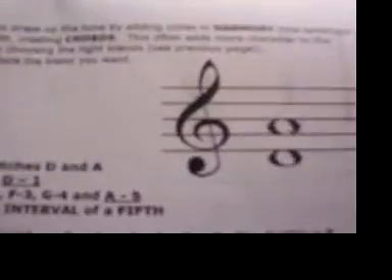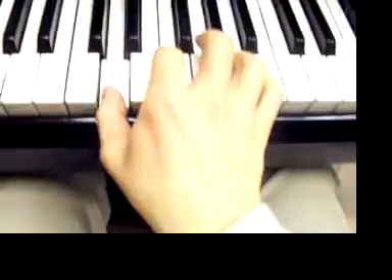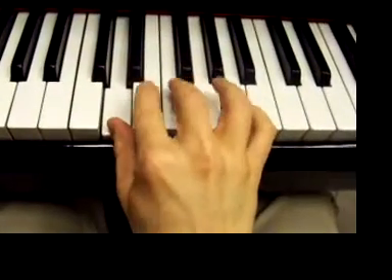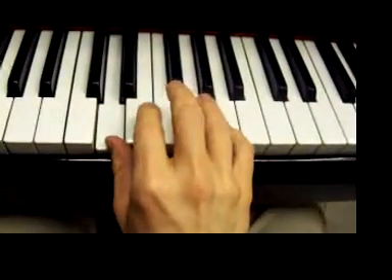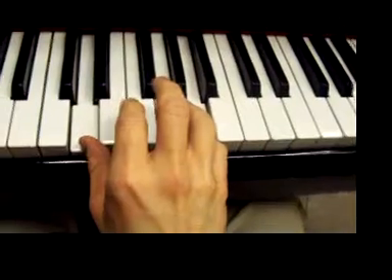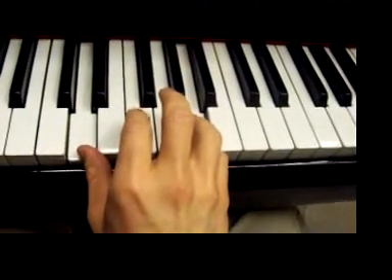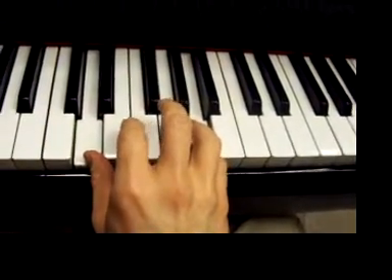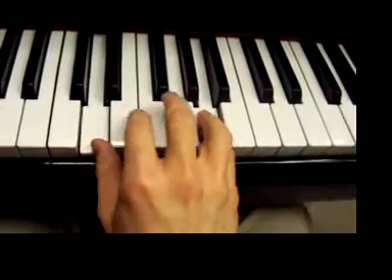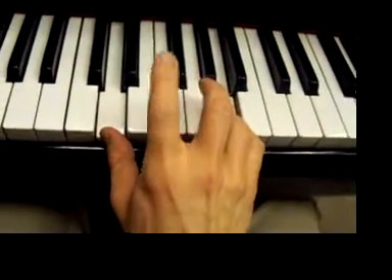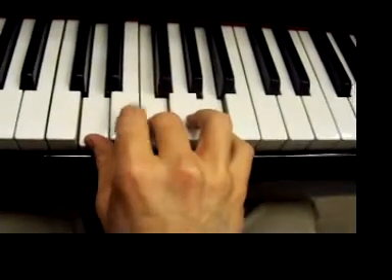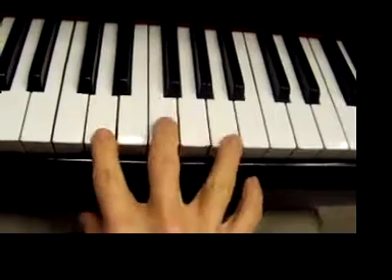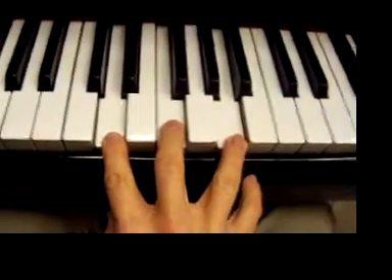Right, let's look at this again. Here are the pitches D and A. Put your thumb on D, and then count E, F, G, A. That's 1, 2, 3, 4, 5. Okay, it's the interval of a fifth. And now we're going to add the interval a third above the note D. So that's 1, 2, 3. It's that one there. See? That's a chord. A 3-note chord is called a triad.